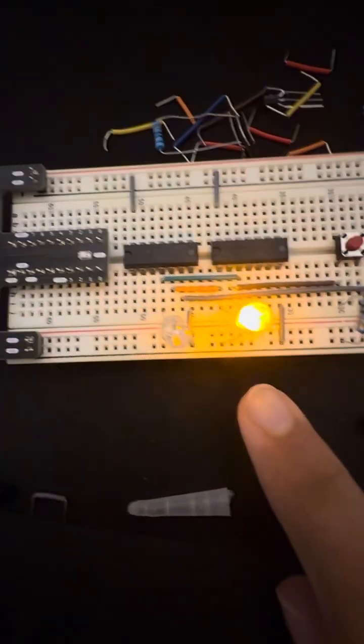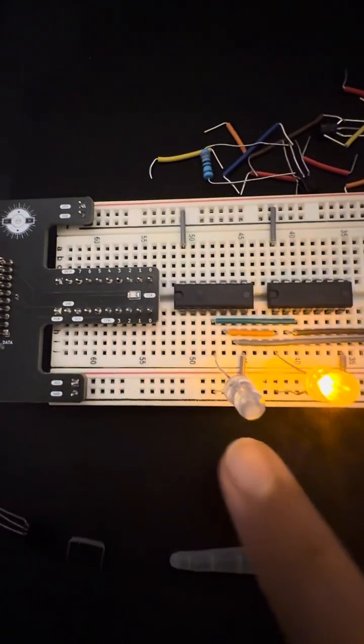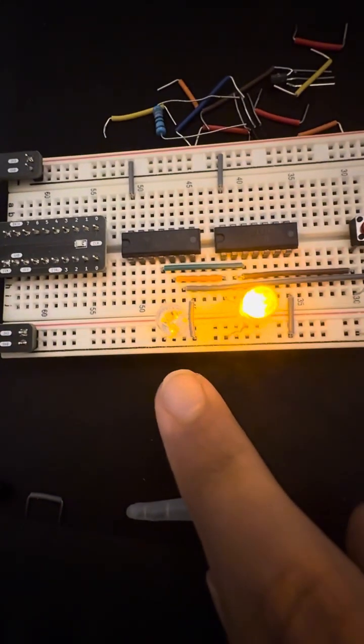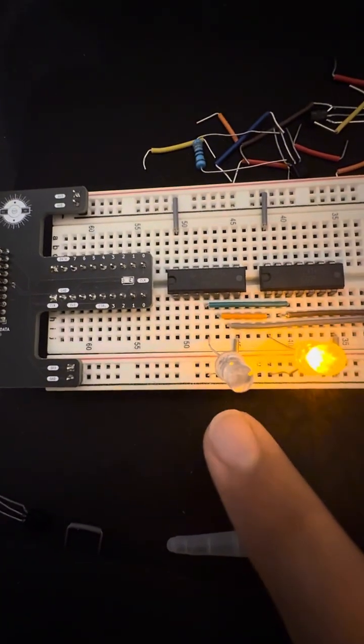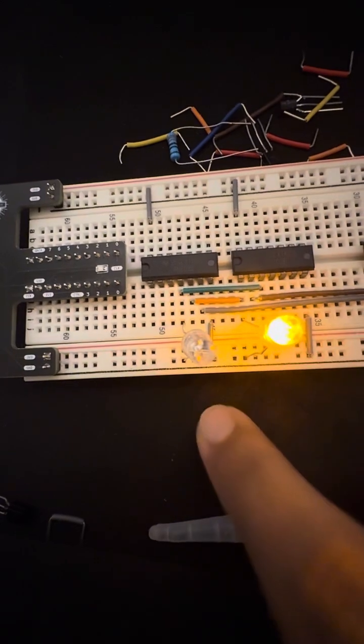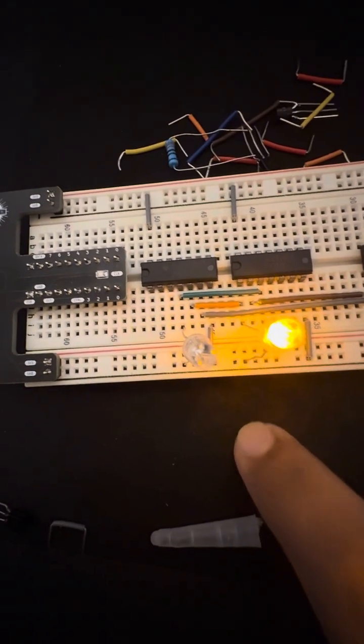So we have a set and reset input. The black one can be the set and the red one can be the reset. This orange LED will be the set output, and the green one will be the reset. And the idea is these should always have the opposite state. So if this is on, this should be off, and if this is on, this should be off.